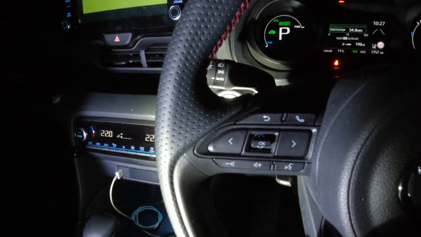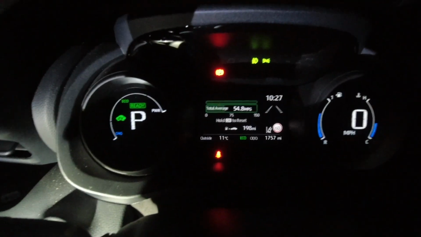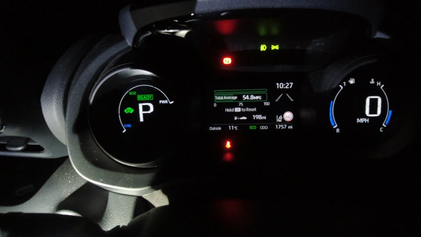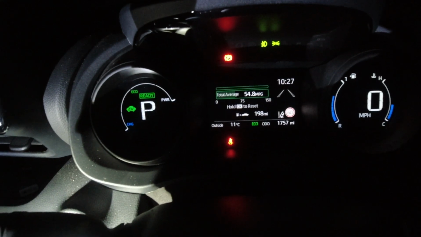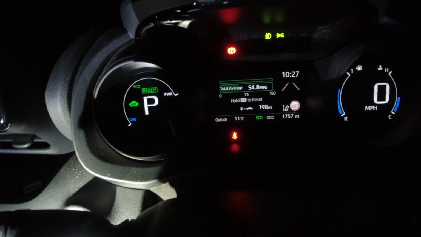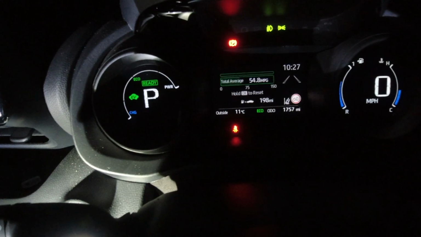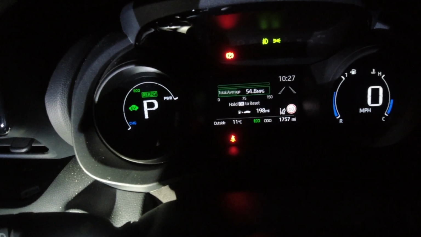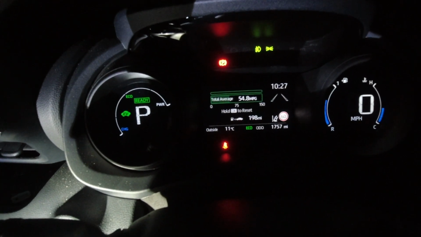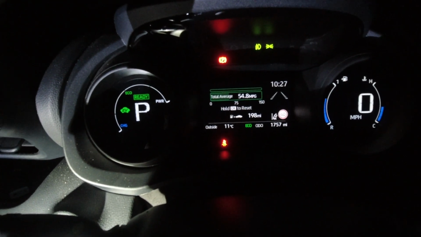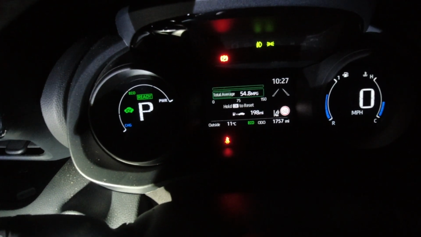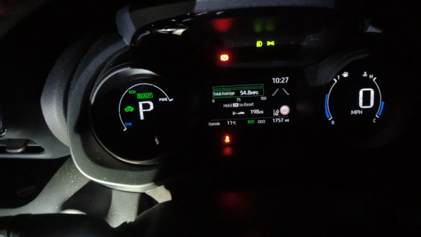And the car actually gives you hints. If you look at the screen now, it says hold OK to reset. If I push that now, I'm going to lose my total average and it'll reset to 0. I don't want to do that because that's my average at the moment on the tank of petrol that I've got in the car. So I'm not pushing it on this occasion, but I will push it in the tutorial.